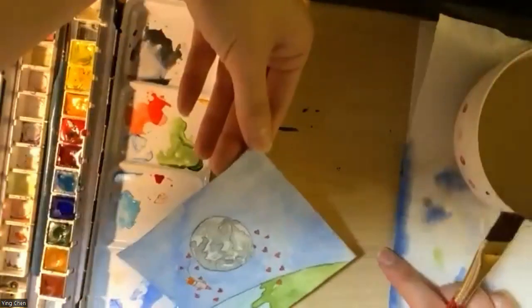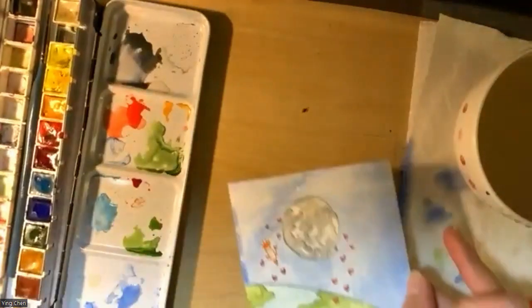As you can see, I'm using my paper to absorb the extra liquid there. Clean up after myself. Okay.